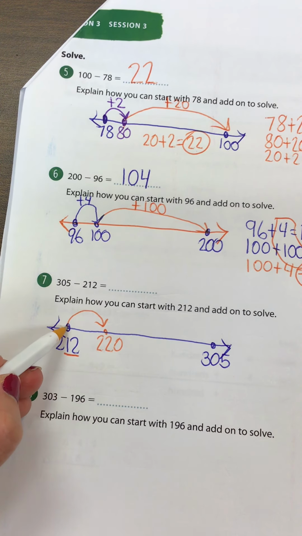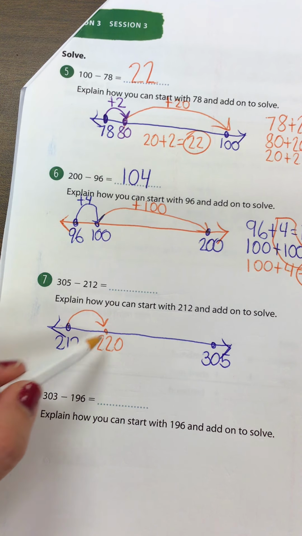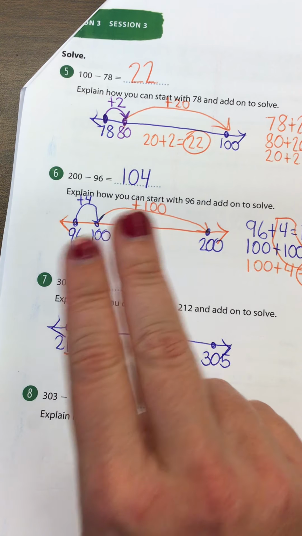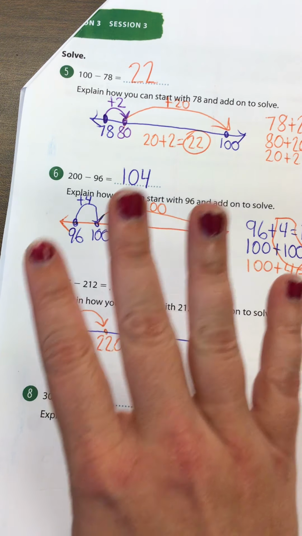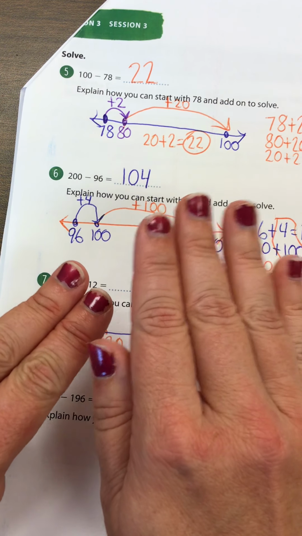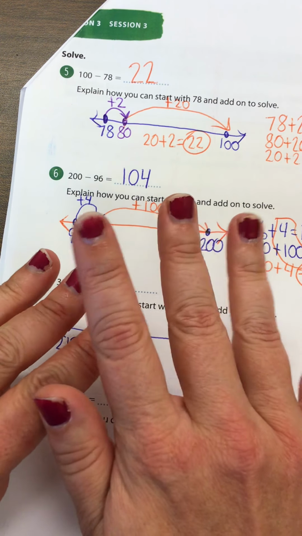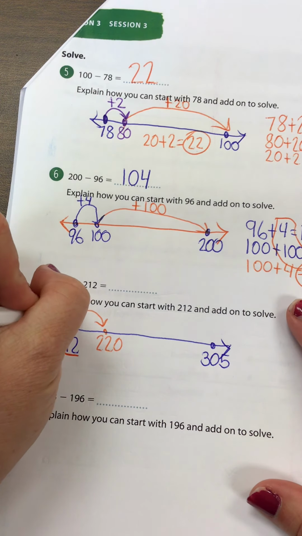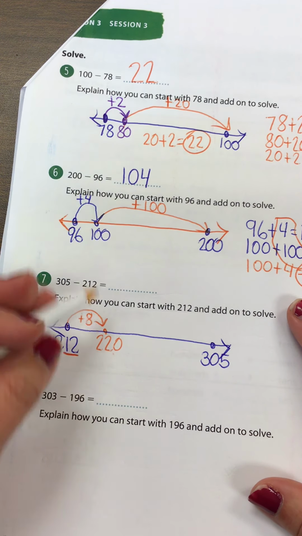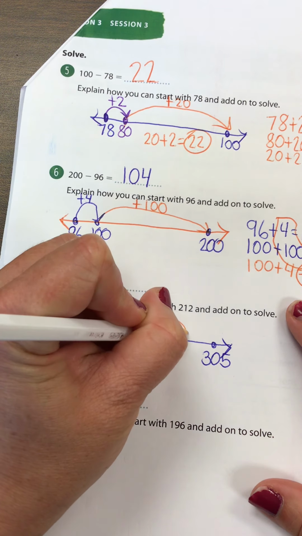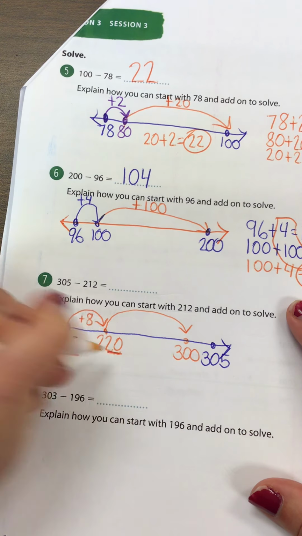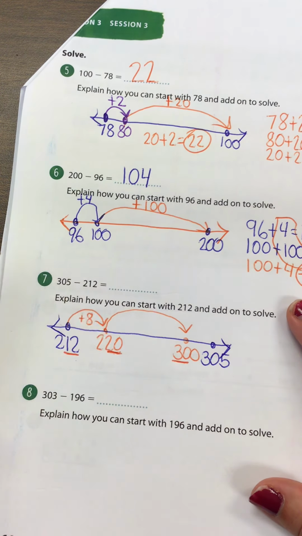How many times do you have to count on from 212 to get to 220? 213, 214, 215, 216, 217, 218, 219, 220. You have to count on 8 times. Then I would say, what's the next 100 after 220? 300. So how do we get from 220 to 300?